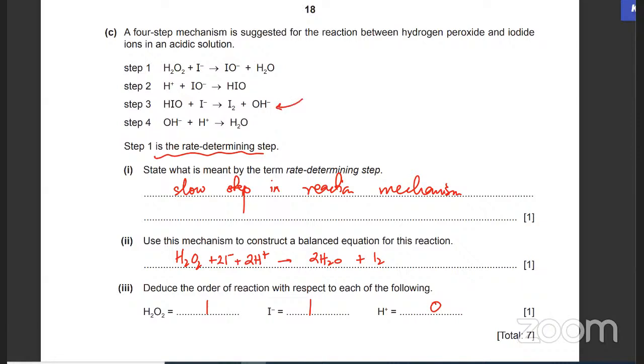So how would you determine the order? The rate would be dependent on what? These two? So rate would be dependent on I minus 1 concentration. I mean, this is not part of the question. I'm just assuming, let's assume that step 3 is the slowest step. So it would be dependent on I minus 1 and it would be dependent on HIO concentration, right?